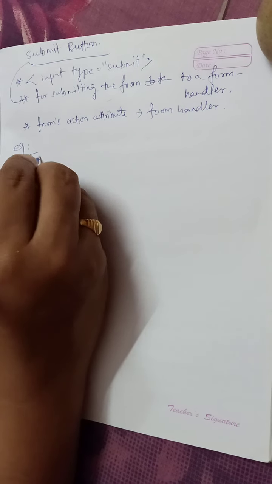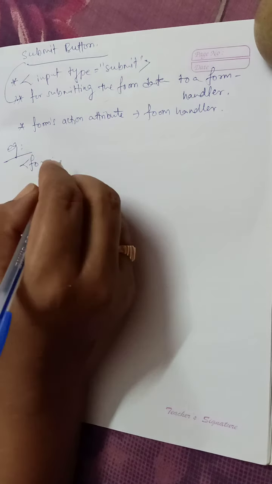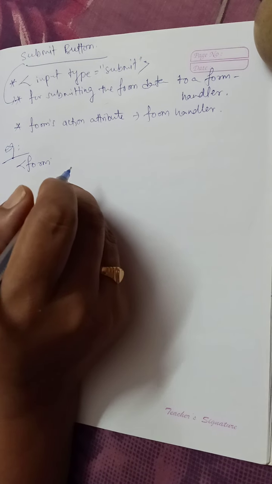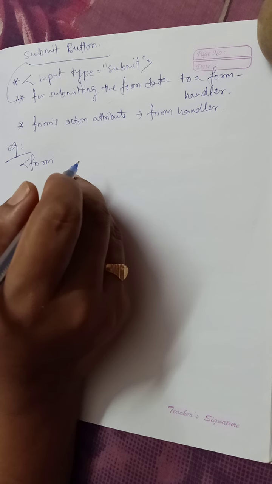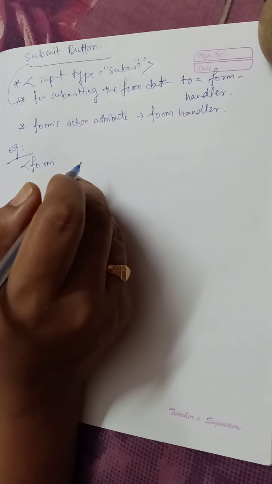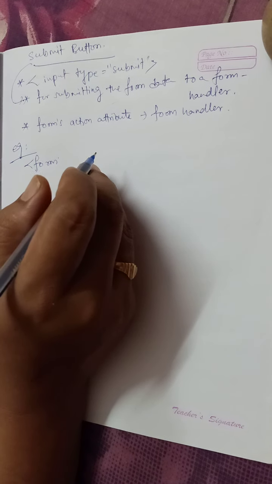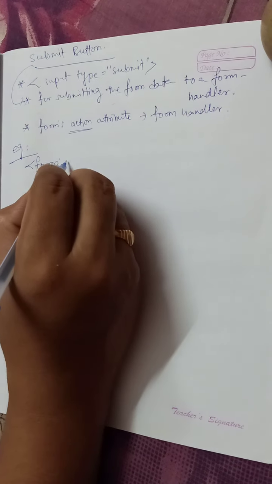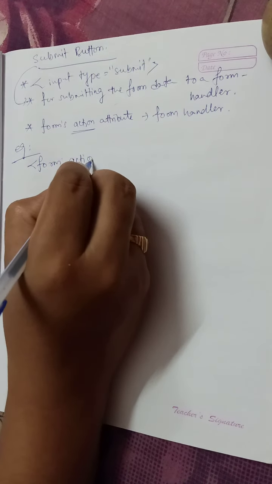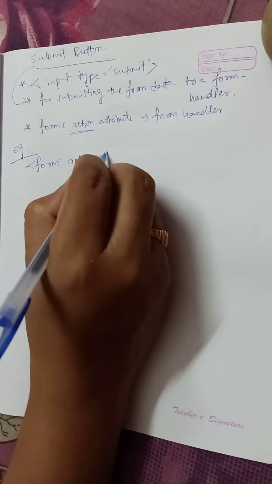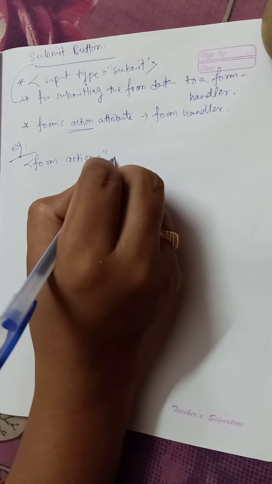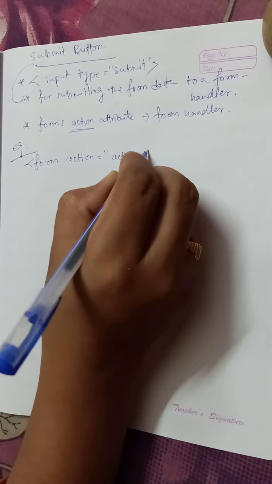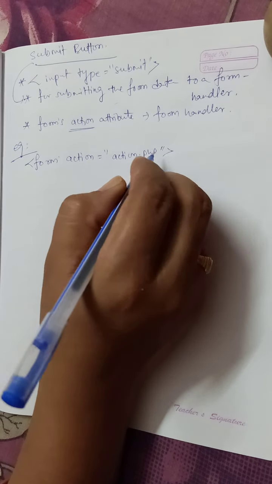Suppose I'm starting with a form, I want to take the inputs, and when I click the submit button, the data has to be passed to a form handler. Here we mention the action attribute, the form action. We can write the page, suppose this is action.php.